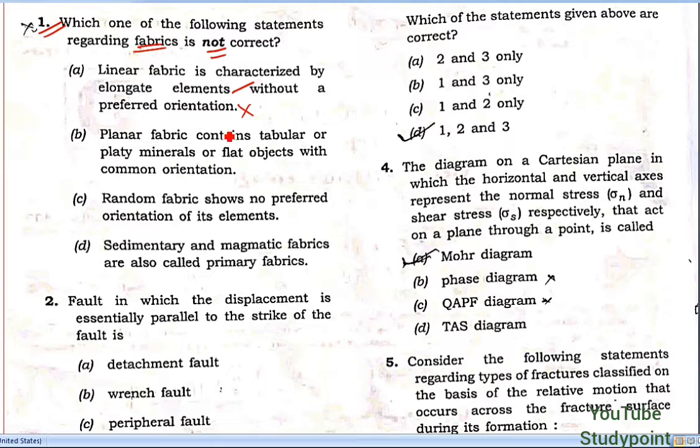Next, planar fabric contains tabular or platy minerals or flat objects with common orientation. This is right. Random fabric. It is known from its name that it does not show any preferred orientation. So this is also right. Next, sedimentary and magmatic fabric are called primary fabric. This is also right because primary fabric is created during the original formation of the rock. The right answer is option A.